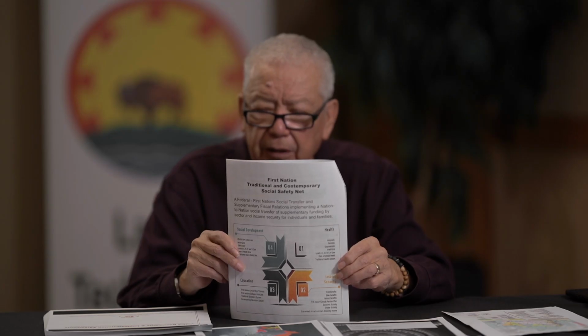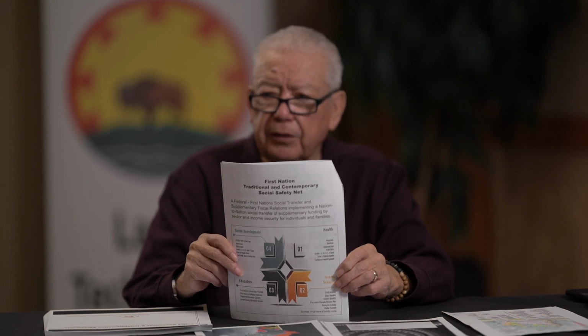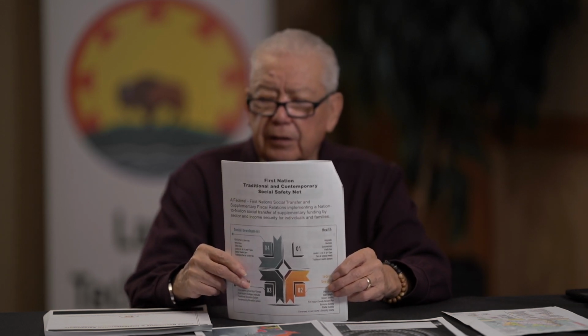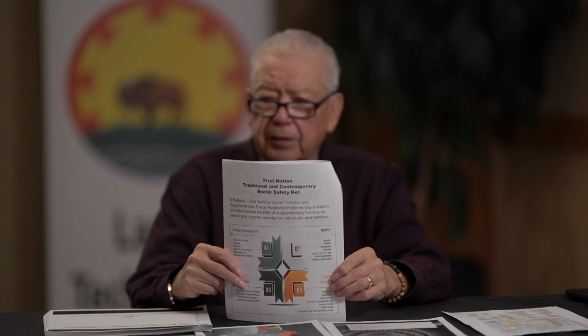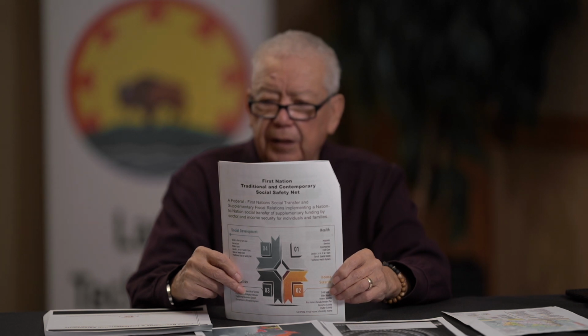And we need to look at a transition plan and how we formally put in place our jurisdiction to implement this traditional contemporary social safety net strategy with fiscal relations and financing through government-to-government fiscal agreements with the feds, not with the province.